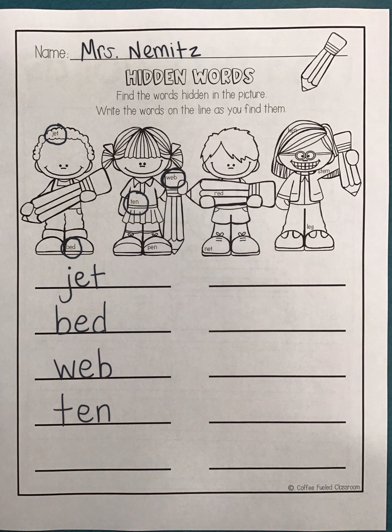On her shoe, I write the word pen. P, e, n, pen. P, e, n, pen.